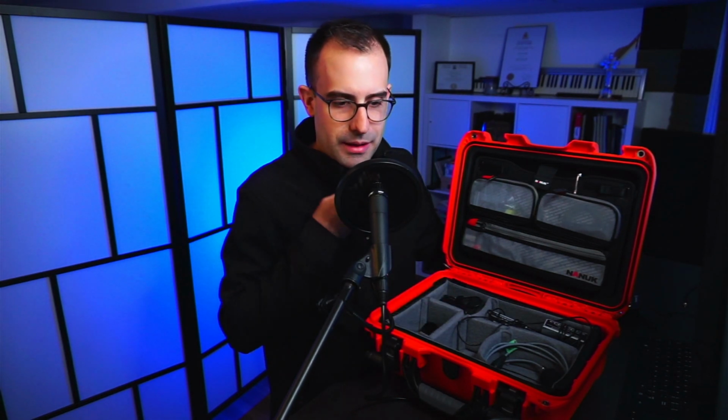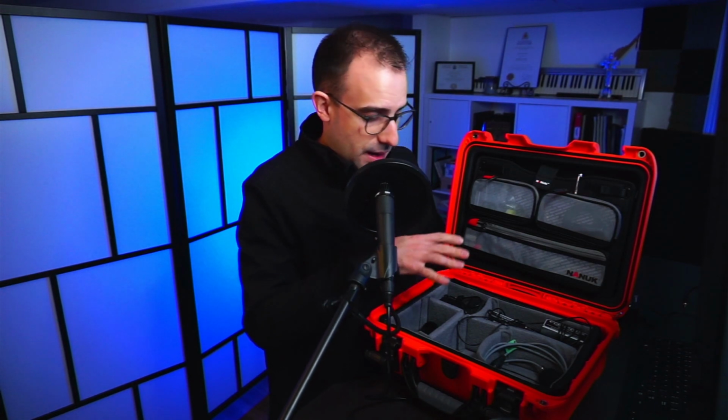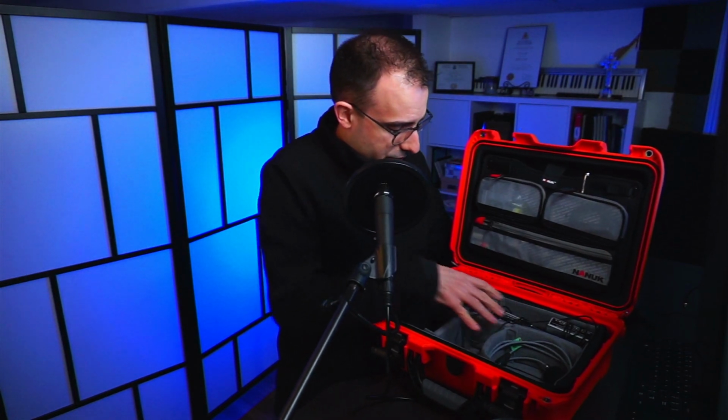This is, by the way, if you're interested, a Nanuk case. It's kind of similar to the Pelican cases. Basically, they're waterproof. They also have a pressurizer, so if you're ever going on an airplane or something, it won't explode or anything like that. It's waterproof, and it has little compartments so that you can put your different stuff in here.